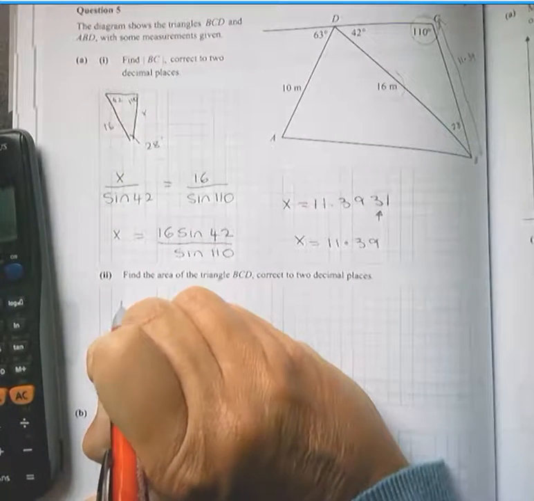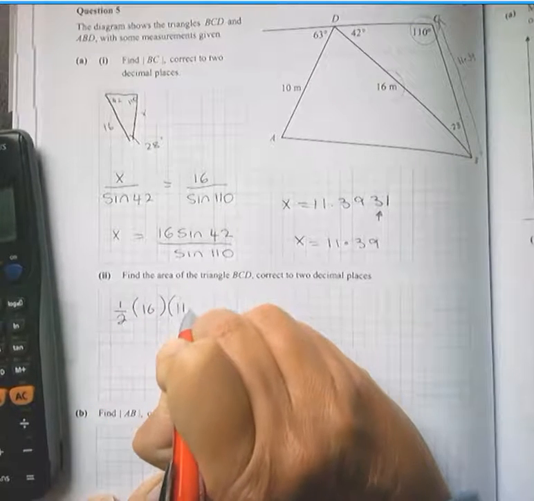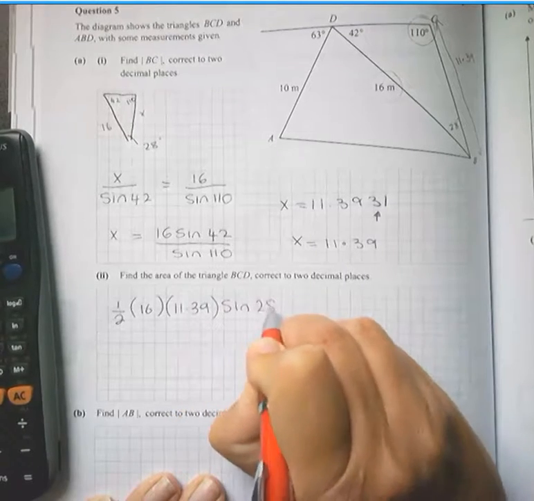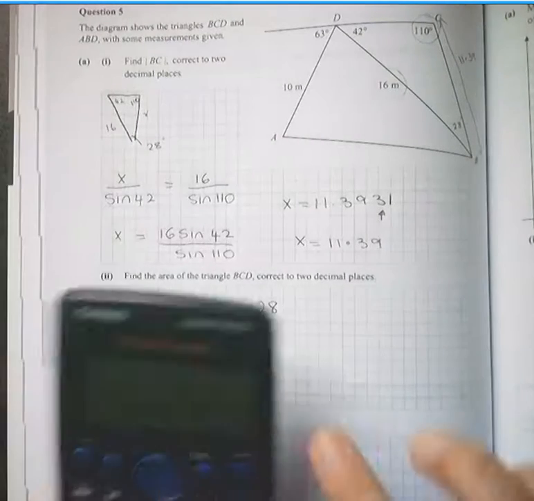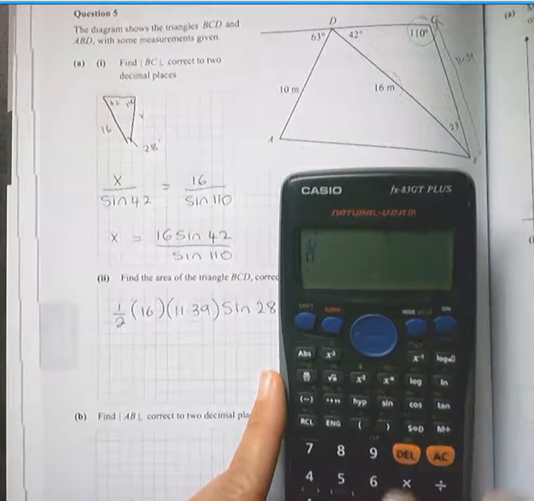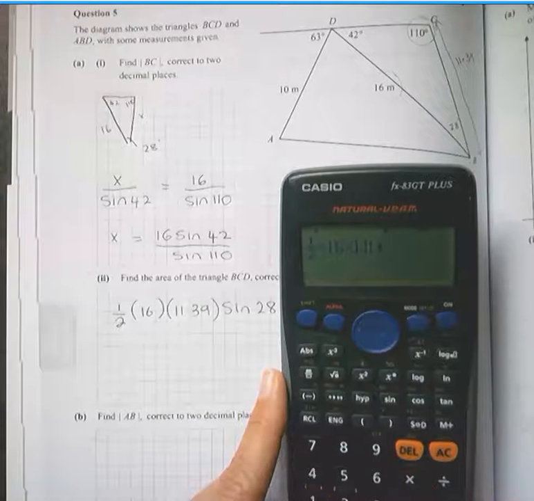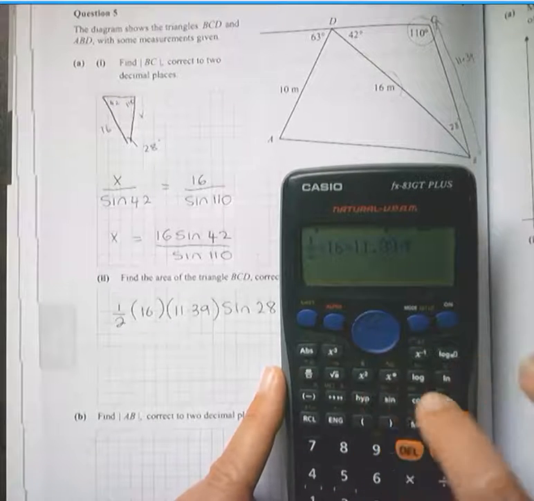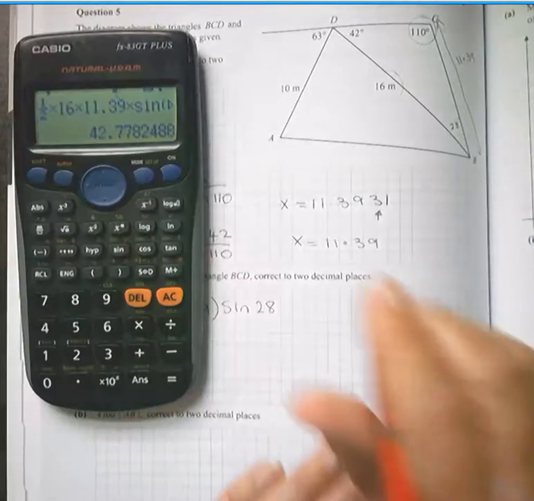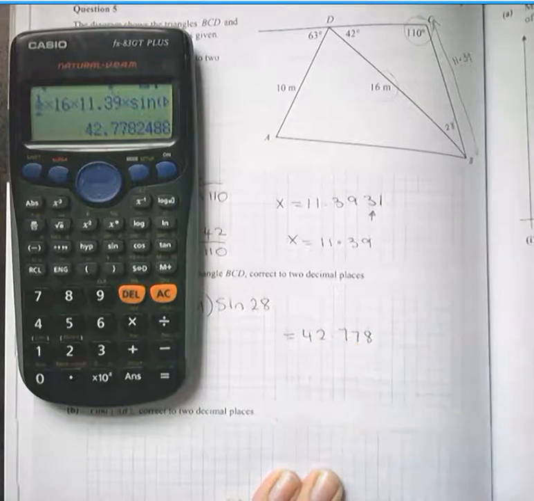So the area is half 16, 11.39, sine of 28. Again, get your calculator, check your calculators in D, and then plug it in. So go to the fraction button, 1/2 times 16 times 11.39 times sine of 28, close bracket, press equals, and it gives me 42.778.